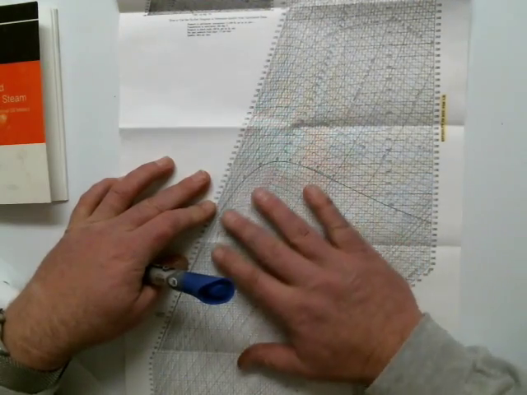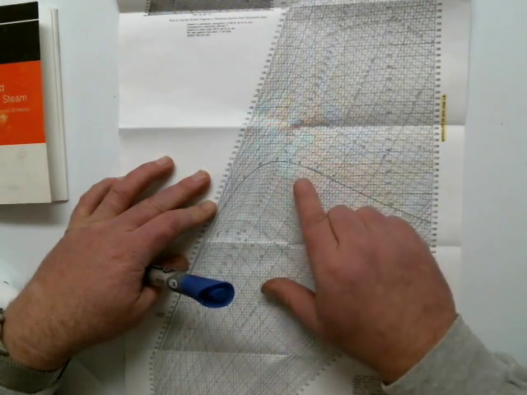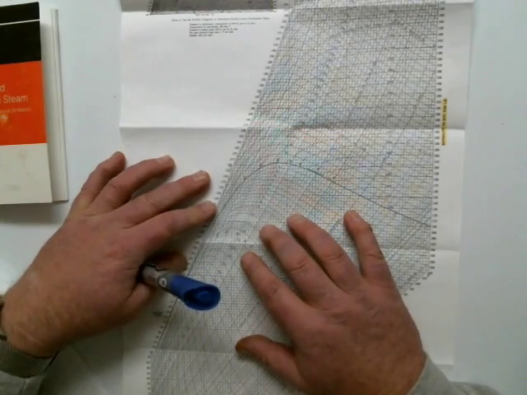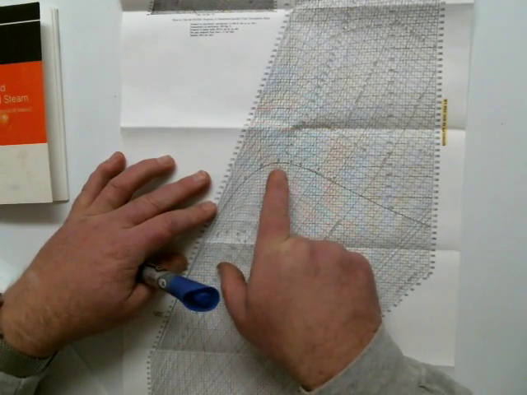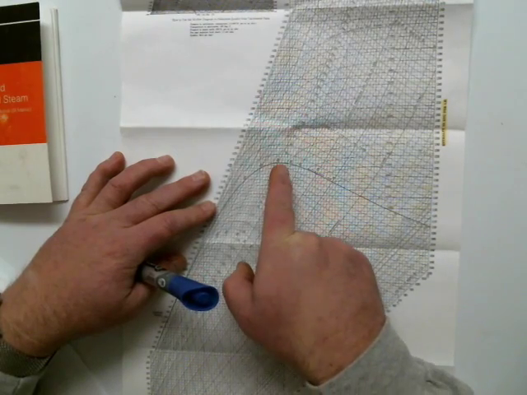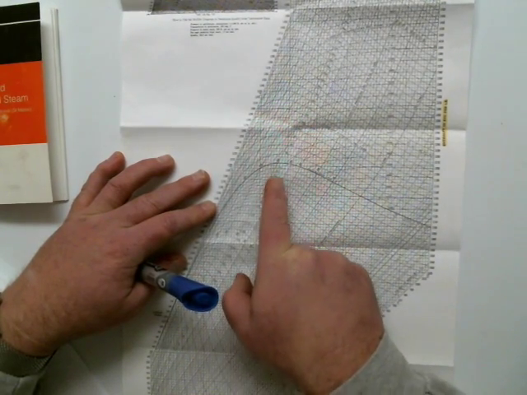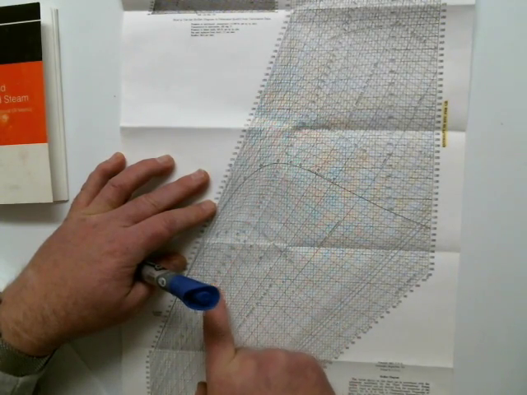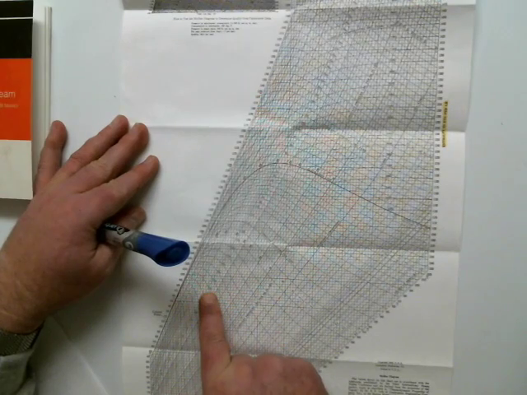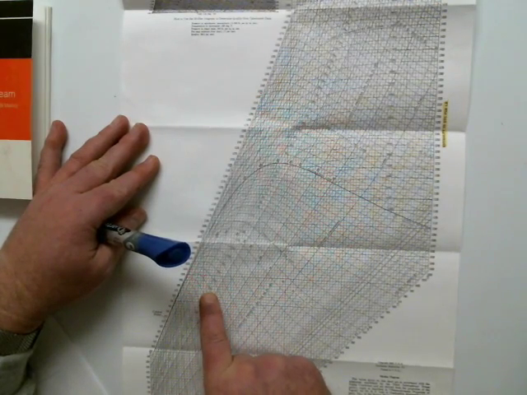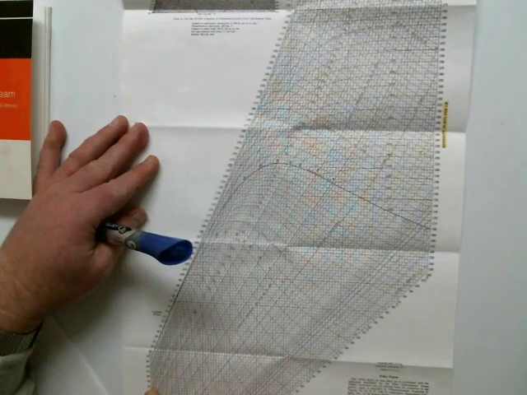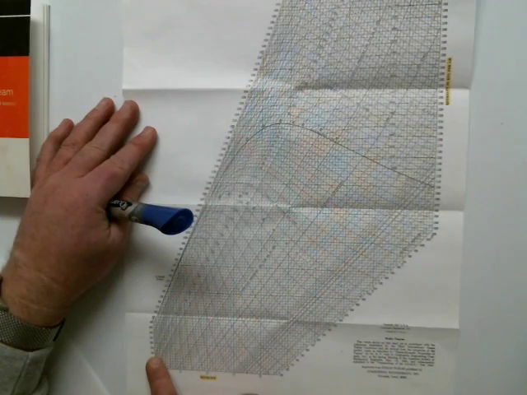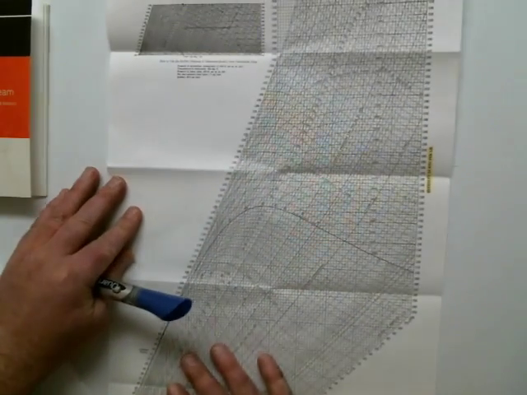Anything underneath this line is once again going to start introducing moisture, and quality will be less than 100%. Now this chart does not have quality lines, it has moisture content lines, and you'll see them right here. As you start getting deeper and deeper into the vapor dome, you start out at 1% moisture content, and you start going all the way down this way, and now I'm at 30% moisture content, which means I'm at 70% quality. And you see it goes all the way down and ends at 56% moisture content, or 44% quality.